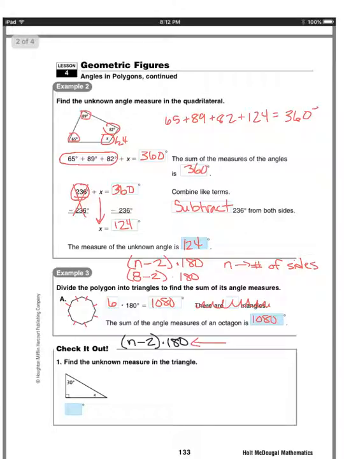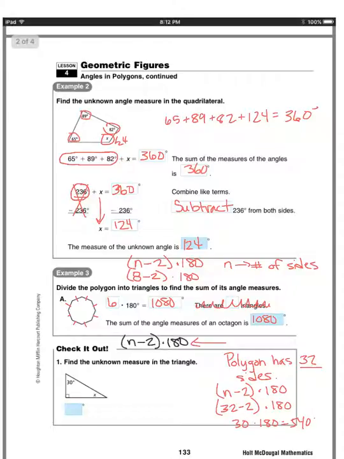Okay? So what if, let's do one more, and it just said a polygon has 32 sides, and we're going to find the number of degrees in that. We would take n minus 2 times 180. N is the number of sides, which we know is 32. So we take 32 minus 2 times 180. And we follow the order of operations. So we do 32 minus 2 first, and we get 30. And then we do 30 times 180, and we get 5,400. Okay? Piece of cake. Do your check it out to find the unknown measure in the triangle.